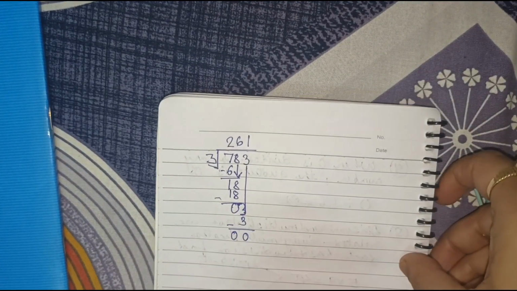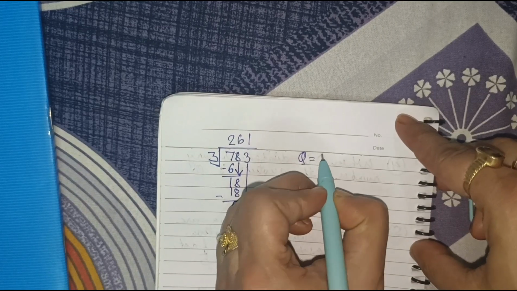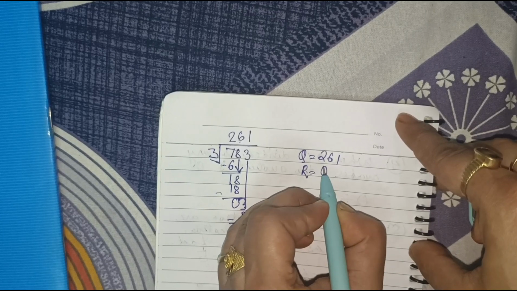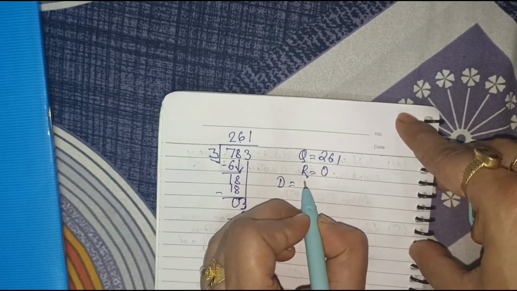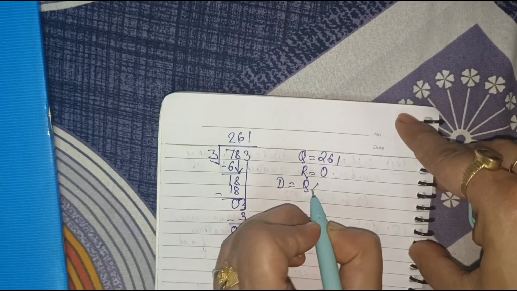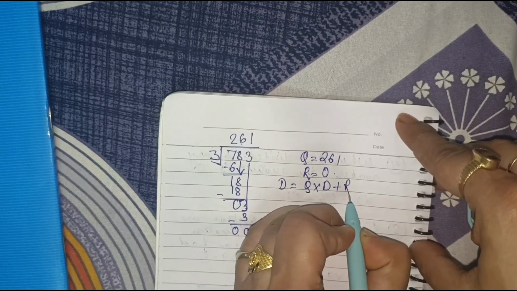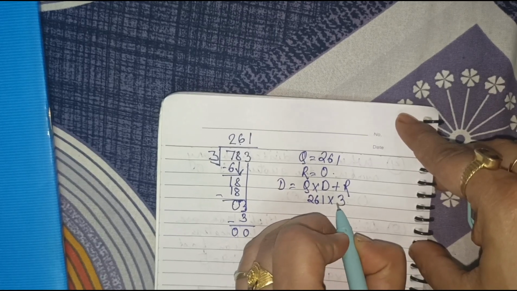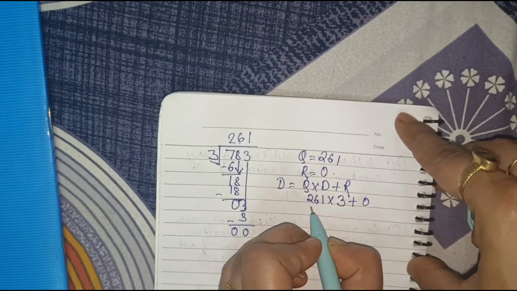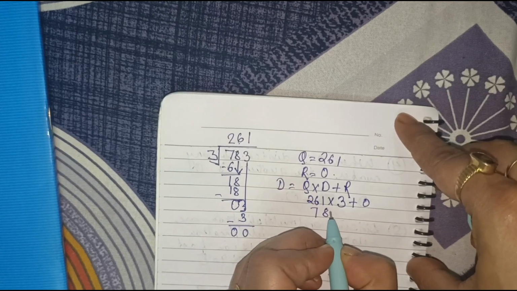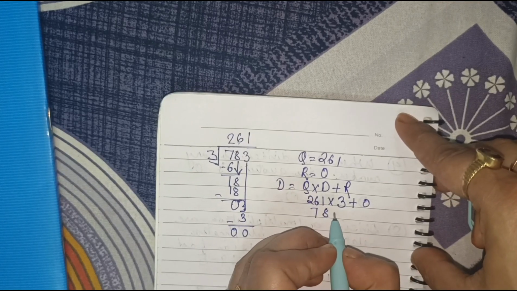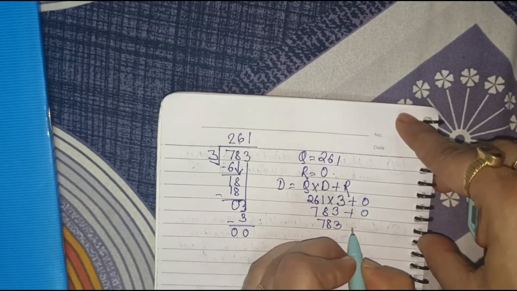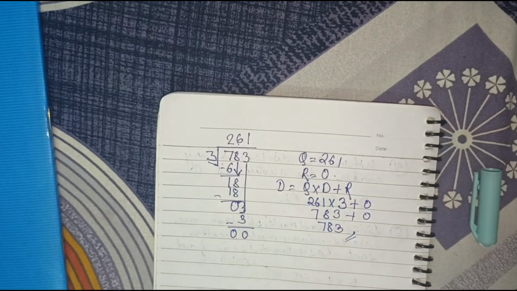Now how will we check the answer? Quotient is 261. This is the quotient. Remainder is 0. We have the formula: dividend is equal to Q into D plus R. Q is 261 into D is 3 plus remainder is 0. So 261 into 3 is 783 plus 0, 783. So we are correct.